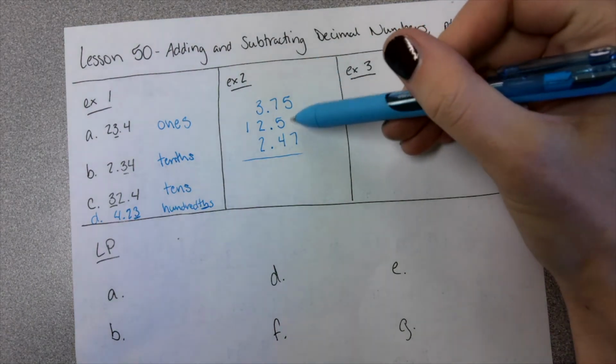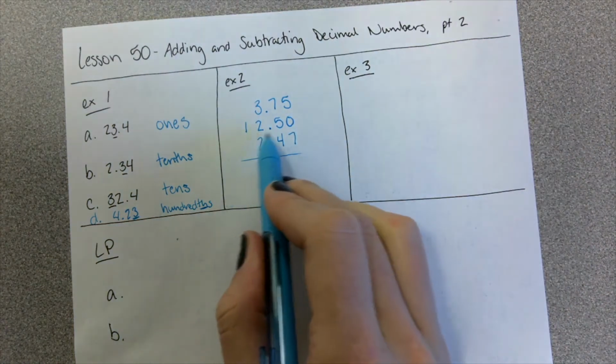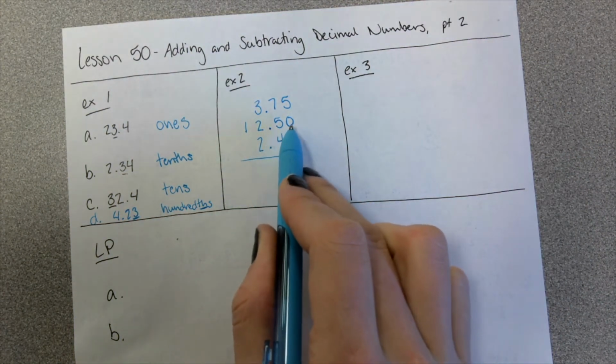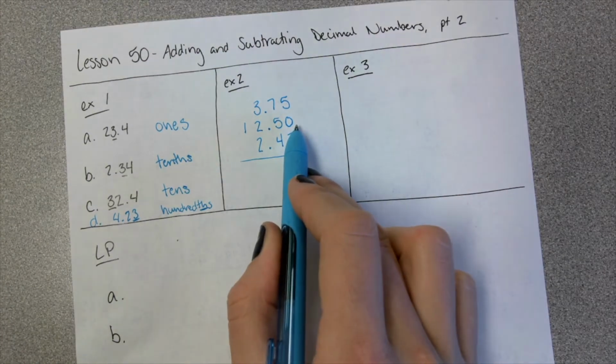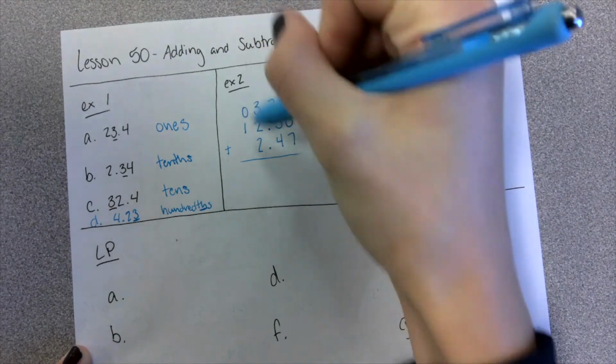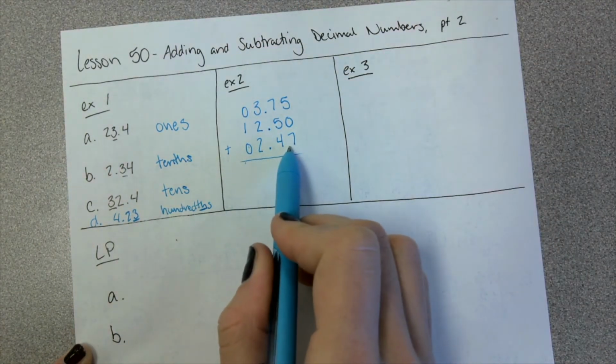Now, here we've got a gap here. We can just add a 0 there. Because 12 and 5 tenths is equal to 12 and 50 hundredths. This 0 doesn't change anything. So now we can add those. It'd be the same thing if we added a 0 here, right? We could add those zeros there. That doesn't make any difference. This still is 2 and 47 hundredths.